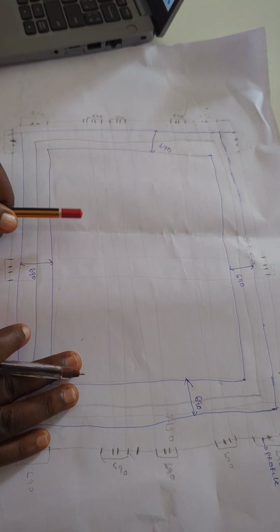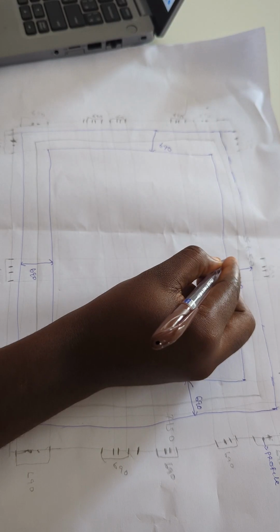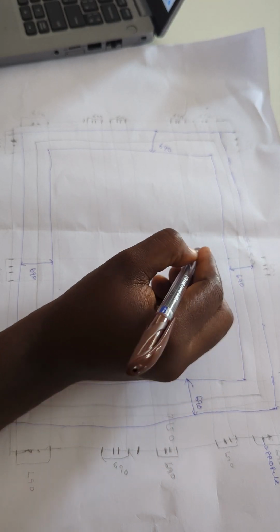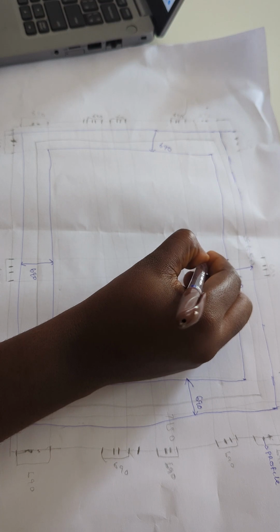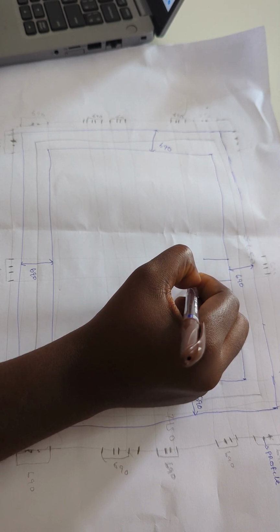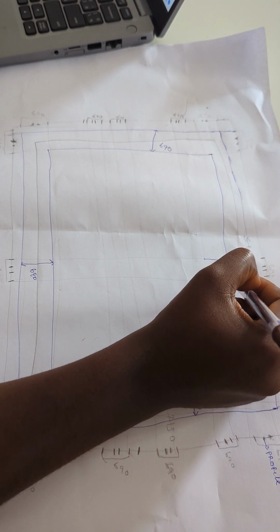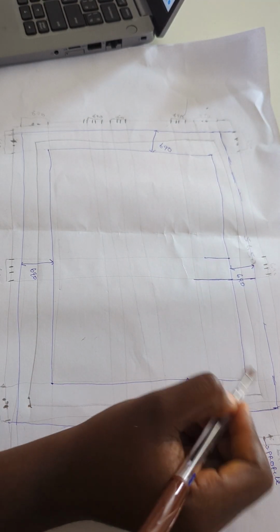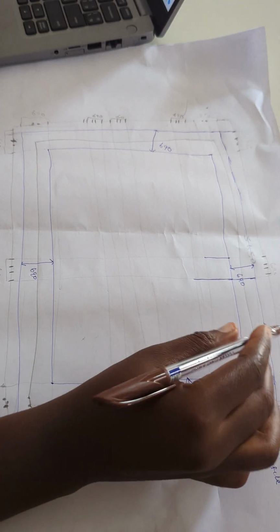Now remember that this line started from here. It's going to start from here and it's going to end here. Okay, so do this and do this. Do you know why? Because bring this to meet this. Do you know why? Because this part is what? A free space. So we are going to still have to remove it.